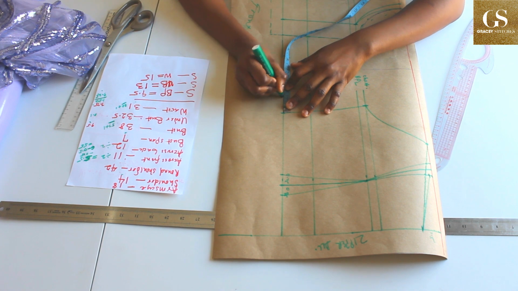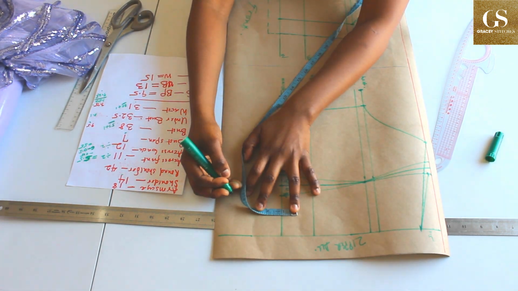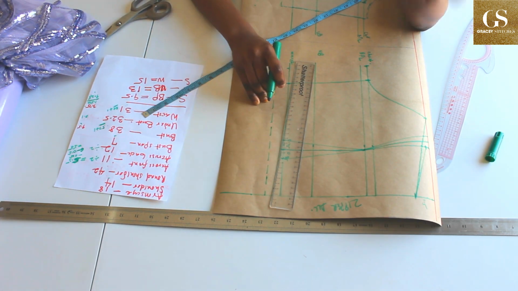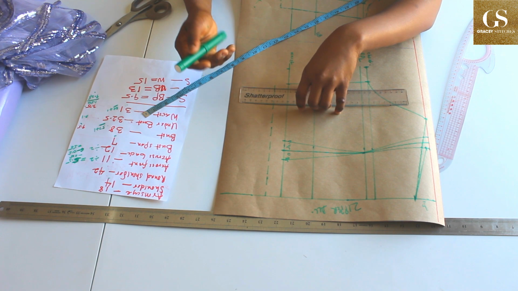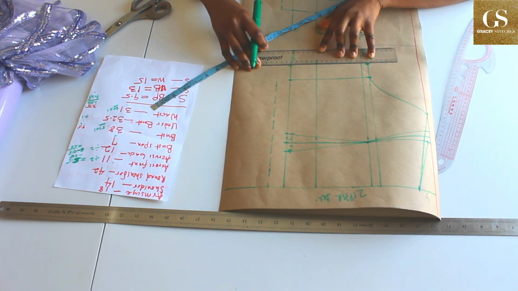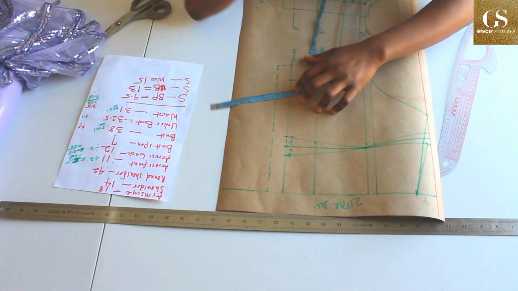So now we are going to add seam allowances all around, just like we did for the front. So for the back as well, I'm adding 1.5 to 2 inches to the sides. For the waistline, I am adding 1 inch. For the armhole and the neckline, I'll be adding 0.5 inch.